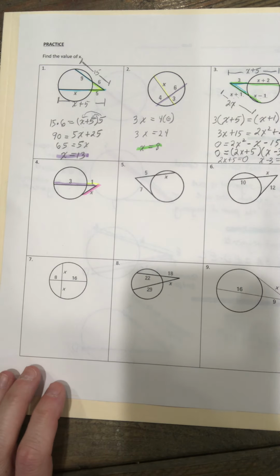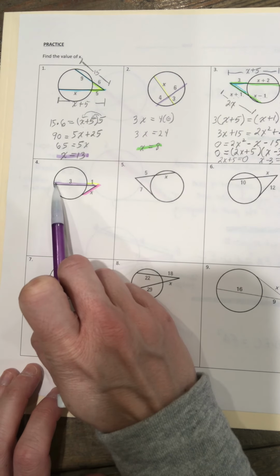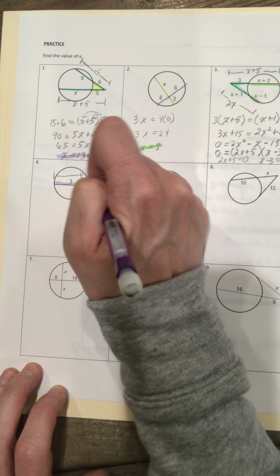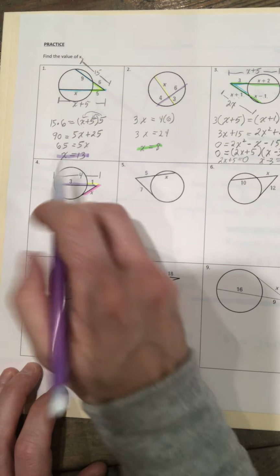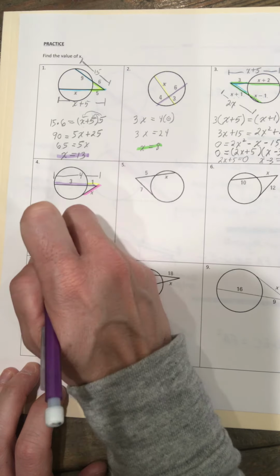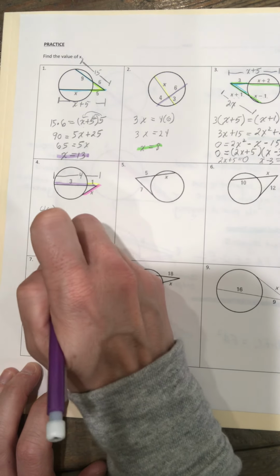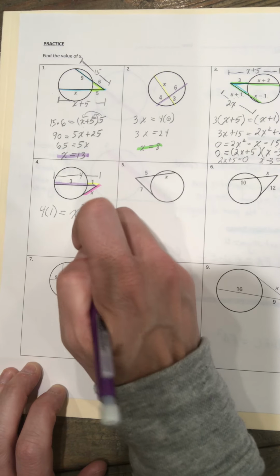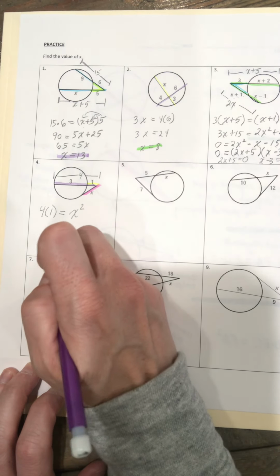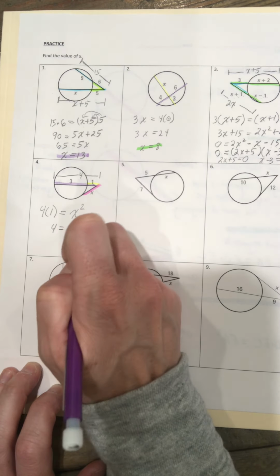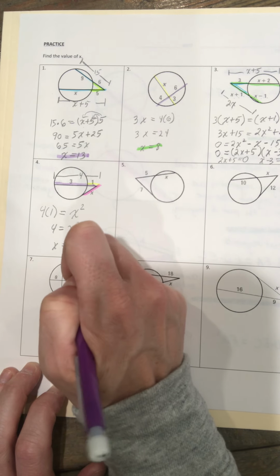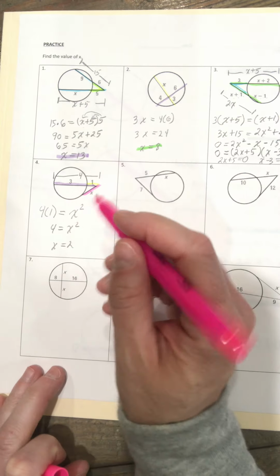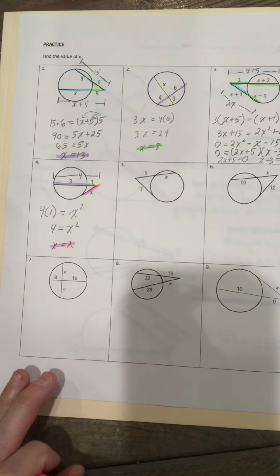Now, if we took a look at that rule, the rule states the entire secant segment, which in this case would be 4, times the external segment, which is 1, would have to equal the tangent segment squared, which would be x squared. So right here we get 4 is x squared, and what would our x value have to be? 2. I can ignore the negative 2 because, again, a length cannot be negative in geometry.